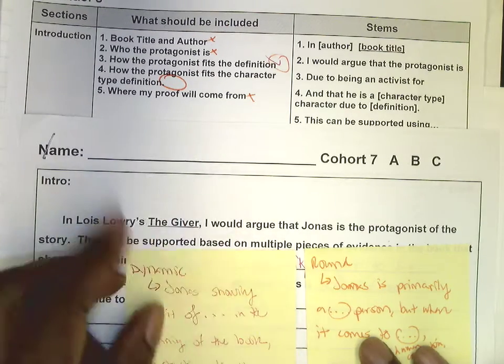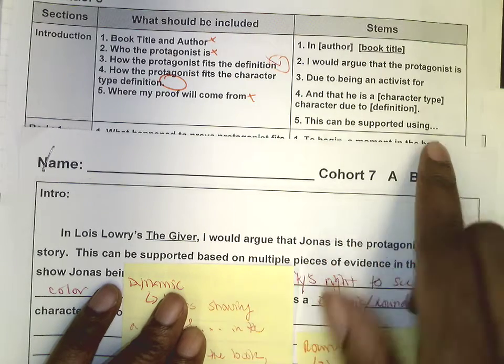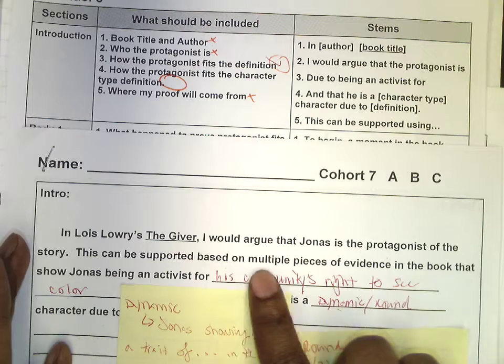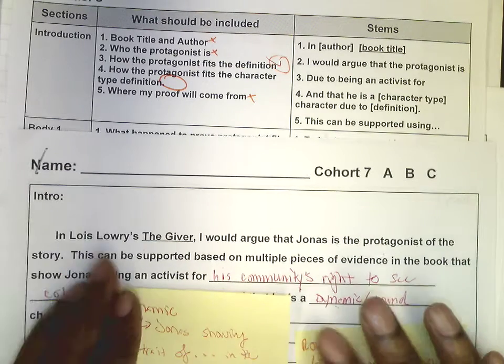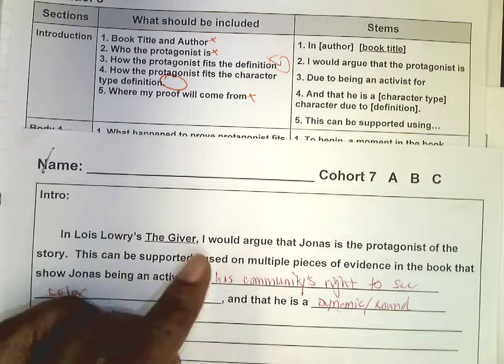Where my proof will come from, which can start, this can be supported using, so what will you support? We are going to have the exact same thing. This can be supported based on multiple pieces of evidence in the book. So we're all going to have the exact same thing, which is why it's on here. So that's your intro. All right?